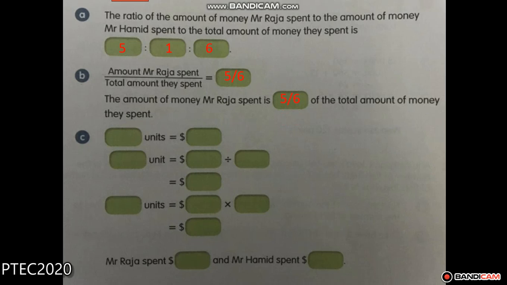And also for question C, how much did they spend each? It means how much Mr. Raja spent and how much Mr. Hamid spent, as I already explained. If you look at the previous diagram, you will see that Mr. Raja has spent 948 US dollars more than Mr. Hamid, and he also has 4 units more than Mr. Hamid.